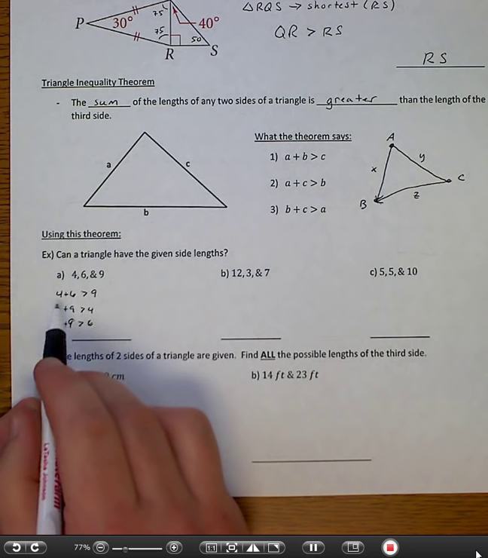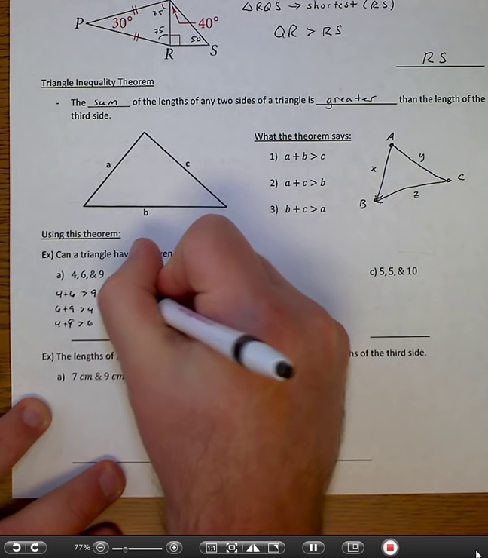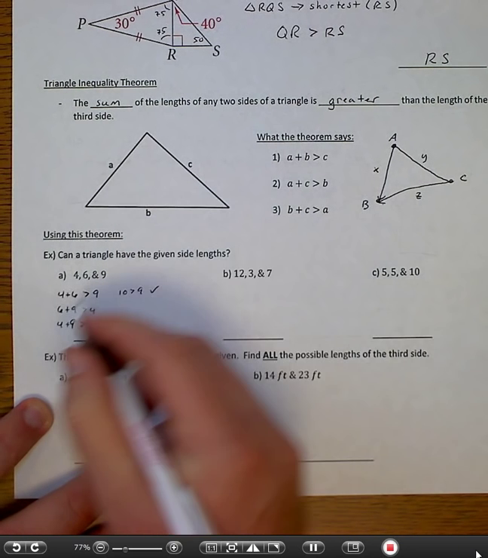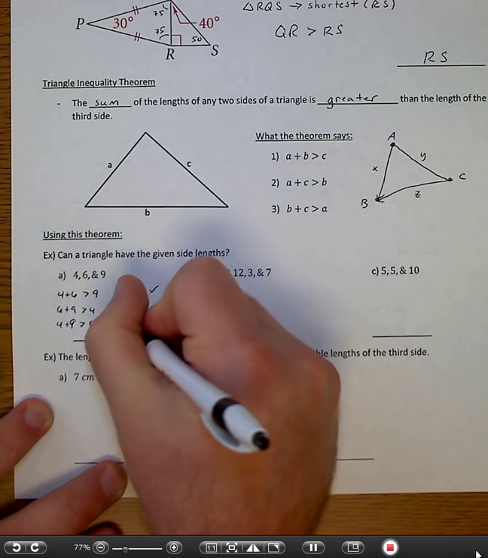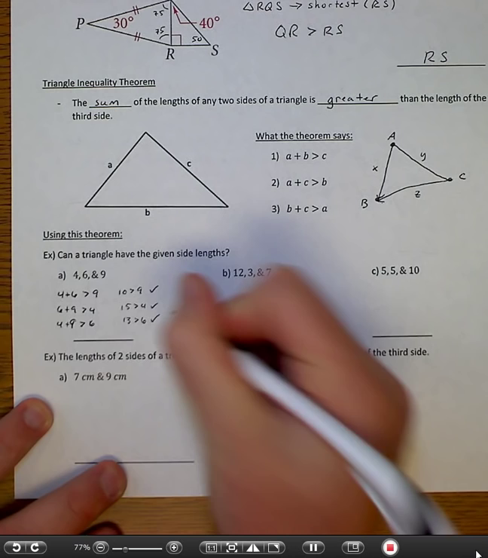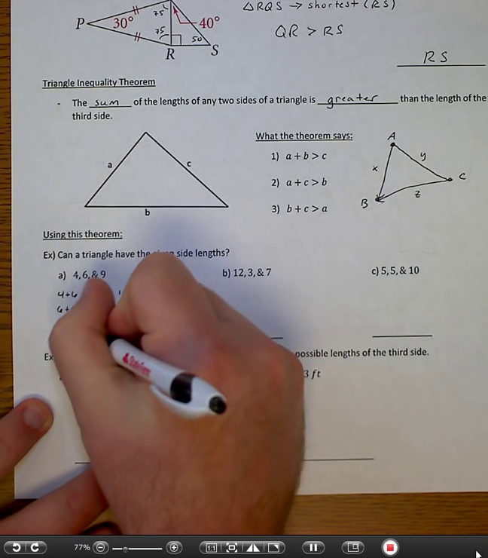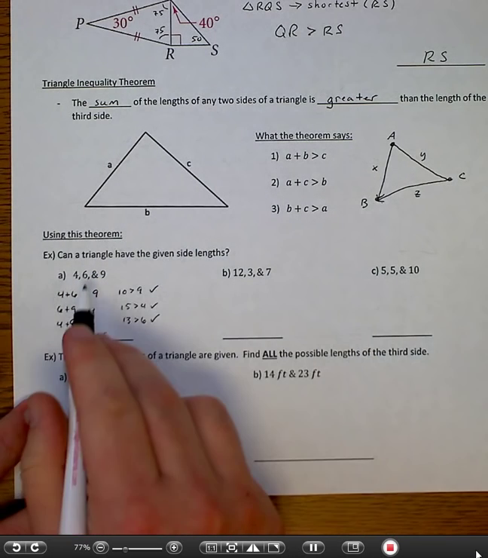4 plus 6 is 10. 10 is bigger than 9. We're good. 6 plus 9 is 15. It's bigger than 4. We're good. 4 plus 9 is 13. It's bigger than 6. We're good. So if they're all good, the answer is yes. A triangle can have the given side lengths.